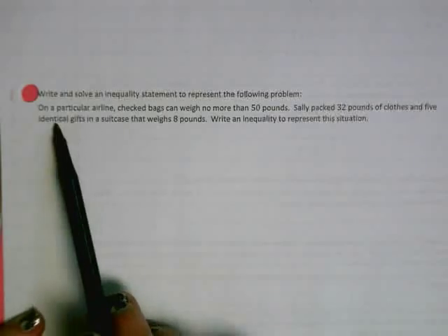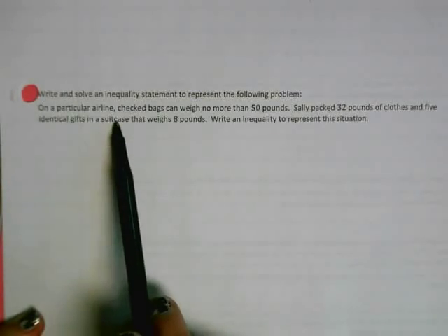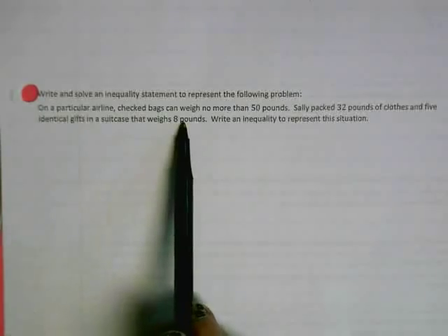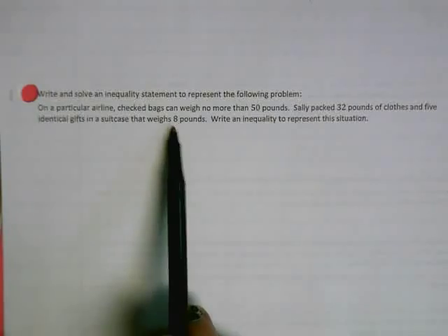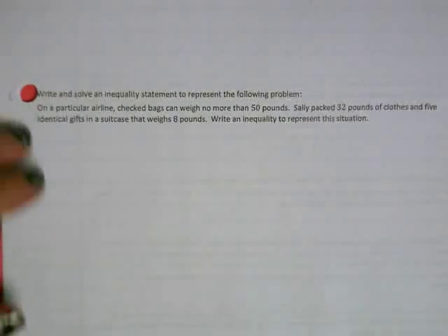So she must have been going to visit people and wanted to bring them gifts in a suitcase that weighs 8 pounds. Just a suitcase weighs 8 pounds by itself. It must be a pretty strong and good suitcase there, but you've got to take that weight into account too. Can we write an inequality to represent the situation?